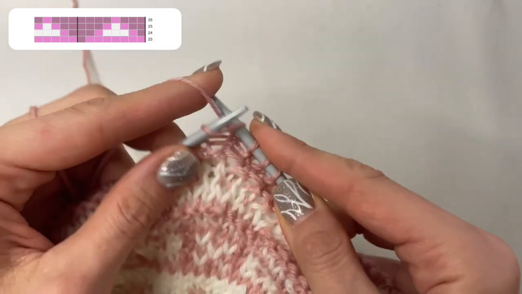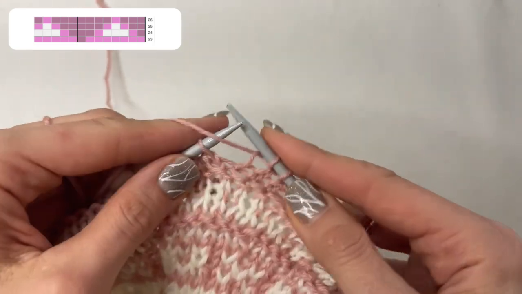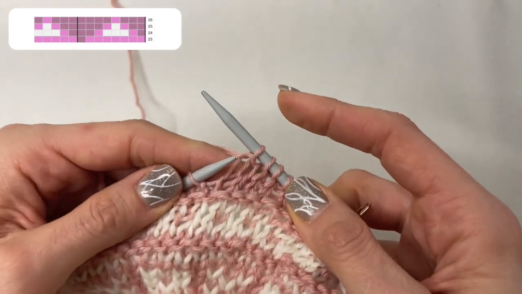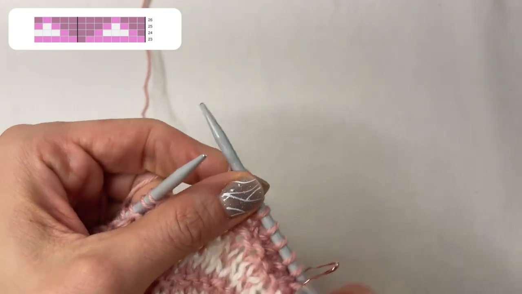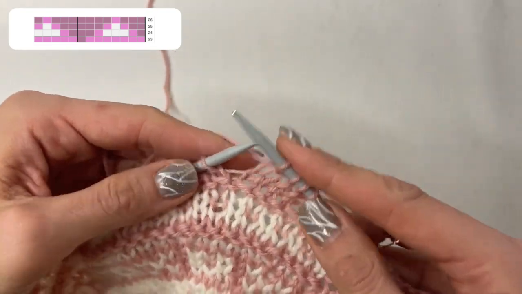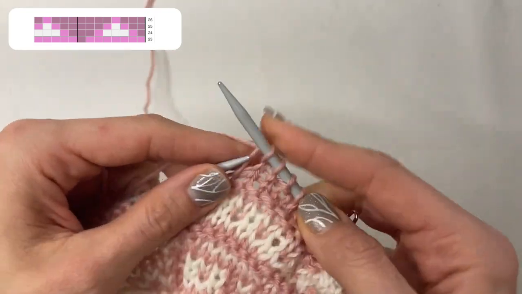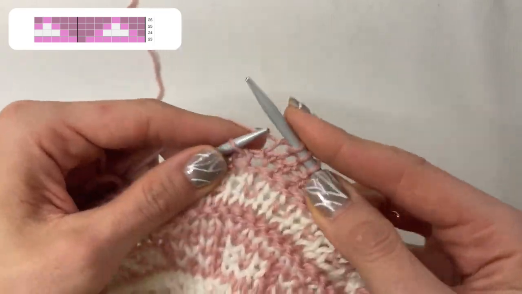So I do 7 knit stitches. And here the next one is a purl stitch. Then I repeat. I guess here you will manage it pretty well without additional explanations.